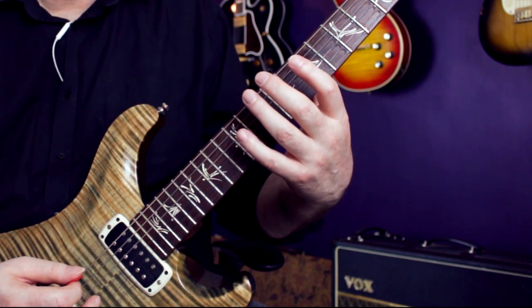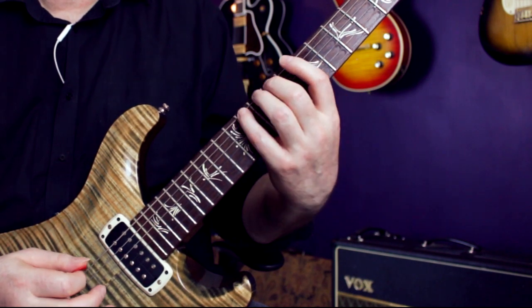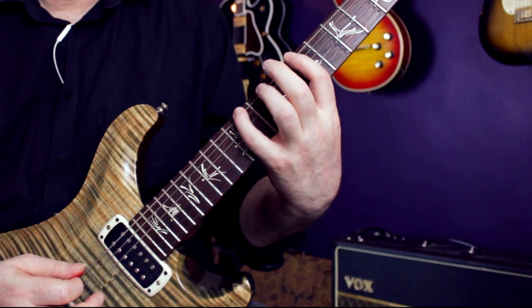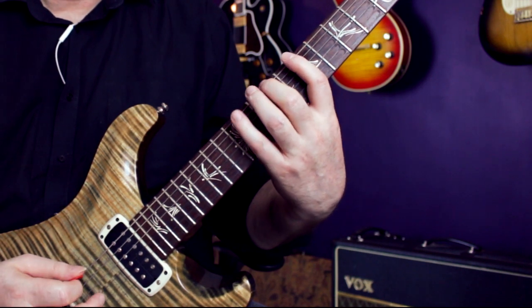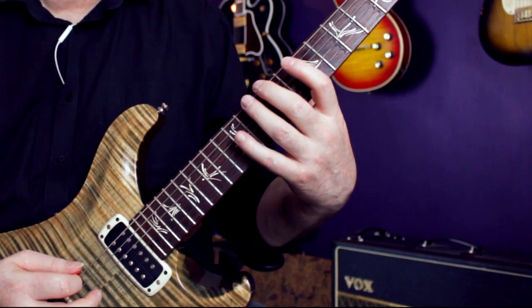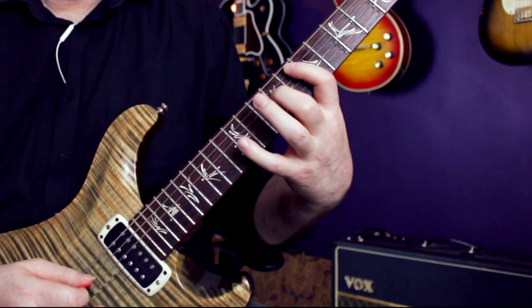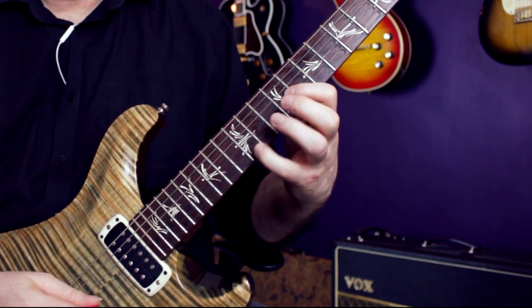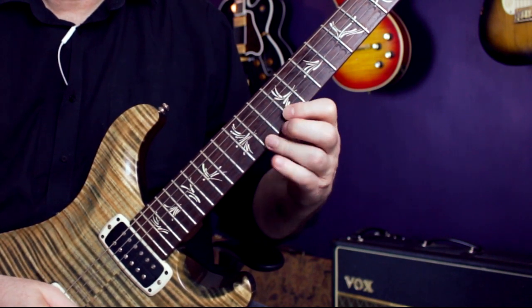So the first variation of that ascending pattern is to start with your middle finger. So you get that kind of shape. And you just take that across the 3 strings just like before. And then reset. Keep resetting.